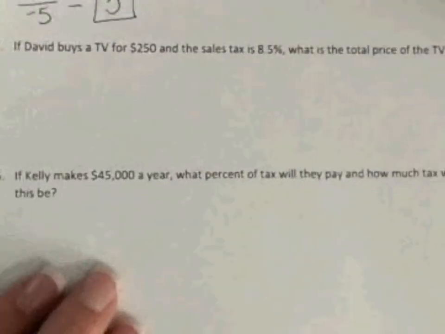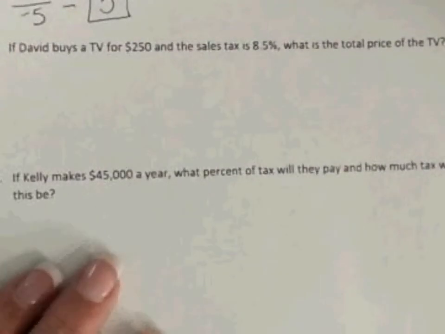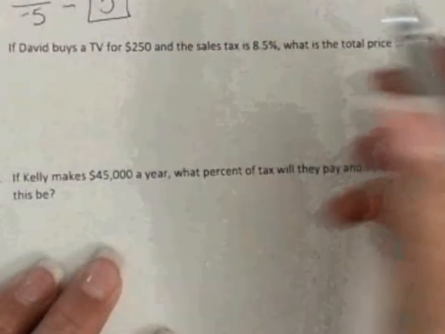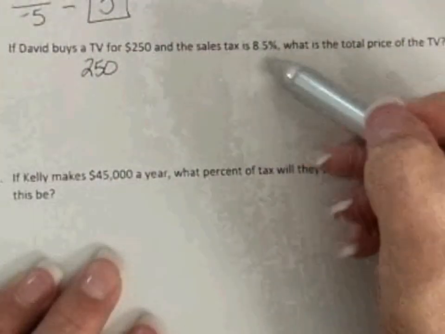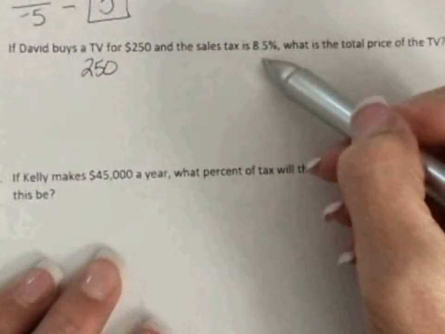So now we're going to go down to David buying a TV for $250 with a sales tax of 8.5%. What is the total price of the TV? So we're going to take the cost of the TV, convert our 8.5% to 0.085.